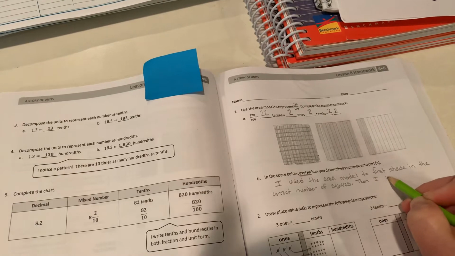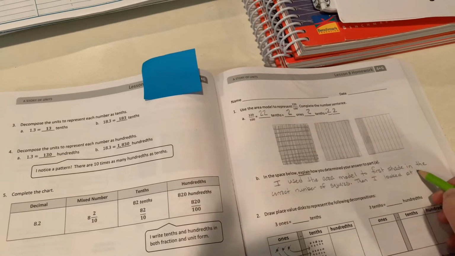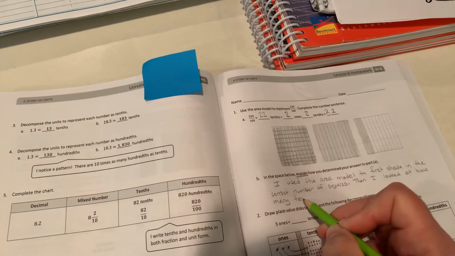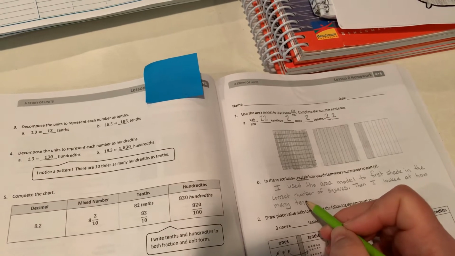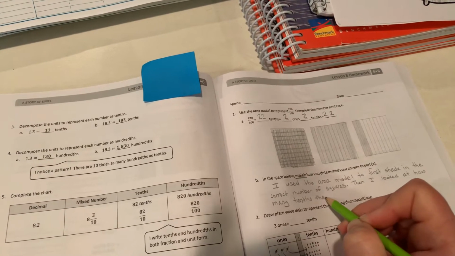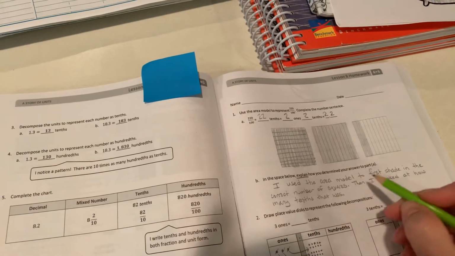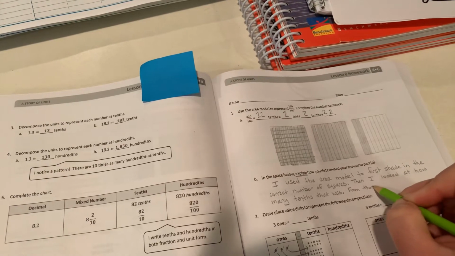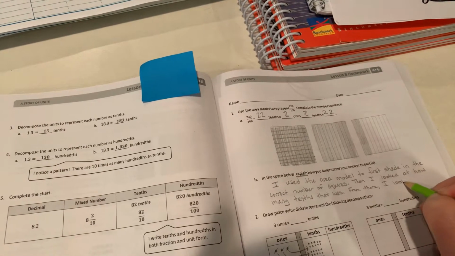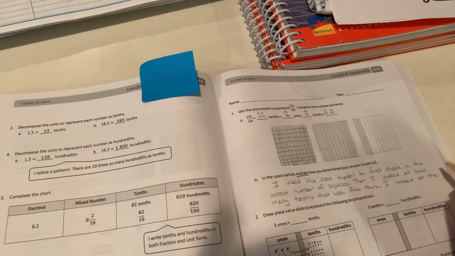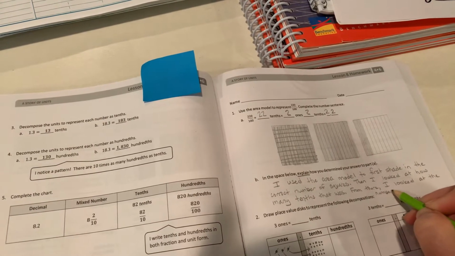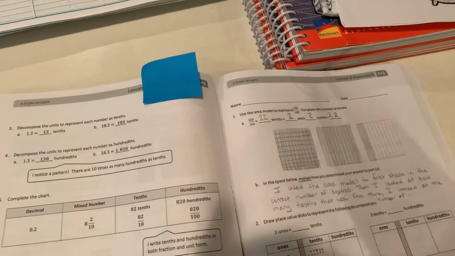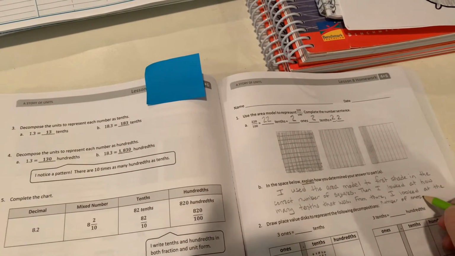then I looked at how many tenths that was. From there, I looked at the number of, whoops, that's kind of sloppy, sorry. Looked at the number of ones.